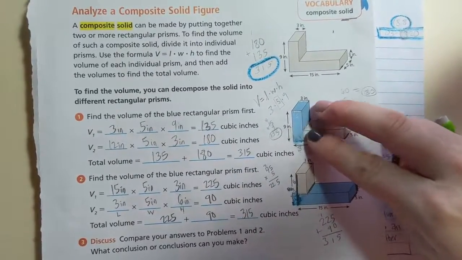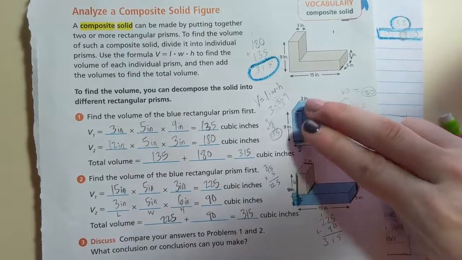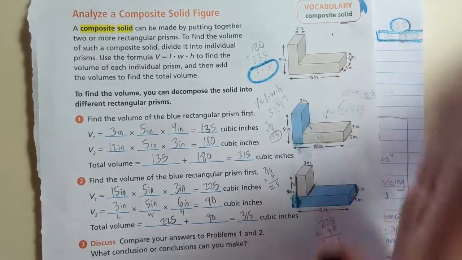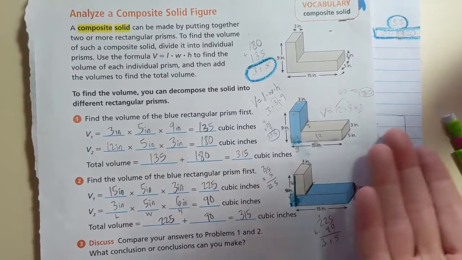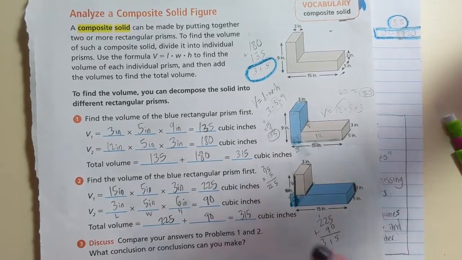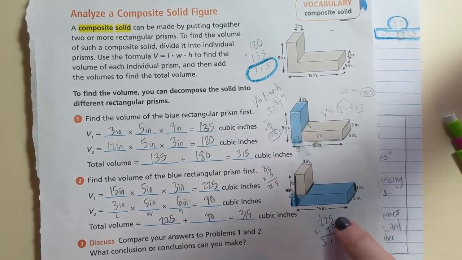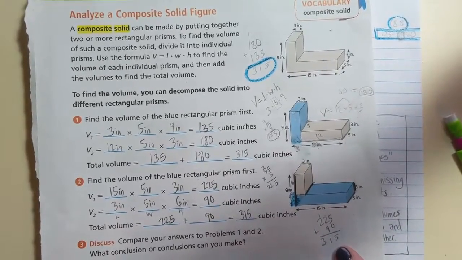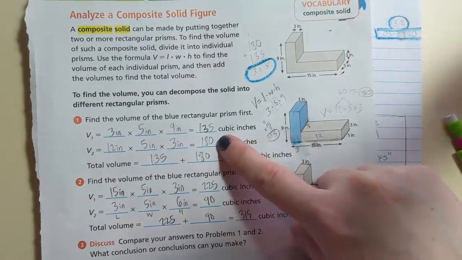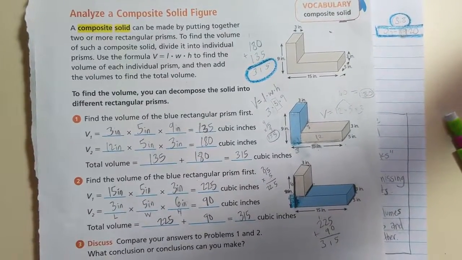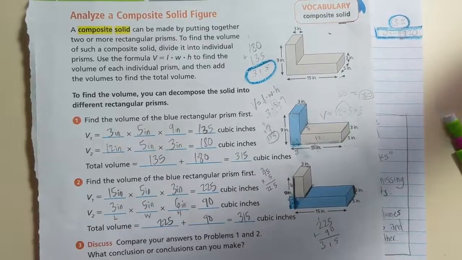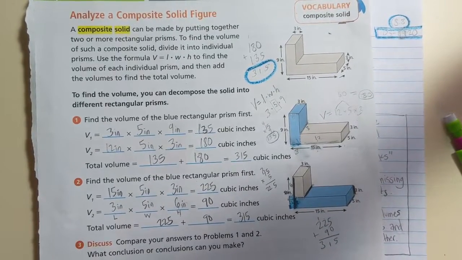So we broke the prism, the composite solid, up in different ways. On this one we chopped down and just scooted a piece away. This one we turned our knife like this and shimmied off the top. And then we got these two numbers, 225 and 90 here, which equaled 315. And those two, 135 and 180, also equaled 315. So it doesn't matter. The whole point of that was to show you that it doesn't matter which way you slice the shape. You just have to be able to separate it into 2 or more prisms to do your calculations. Keep watching for the next video.